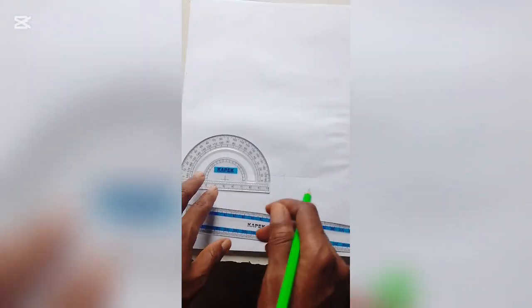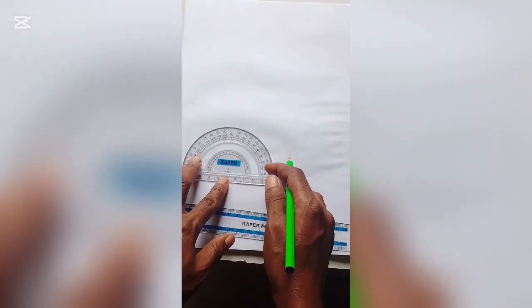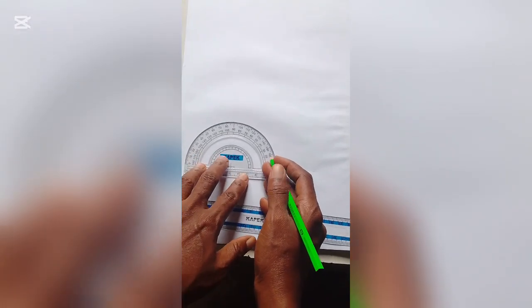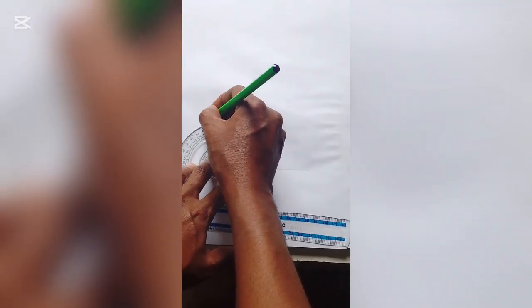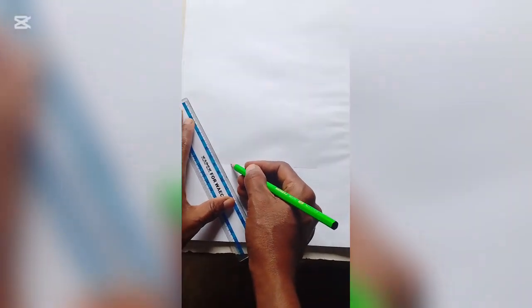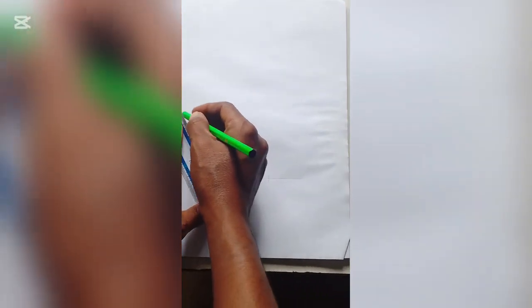Then we'll get our protractor and measure out 120 degrees, and we use our scale rule to draw a straight long line.